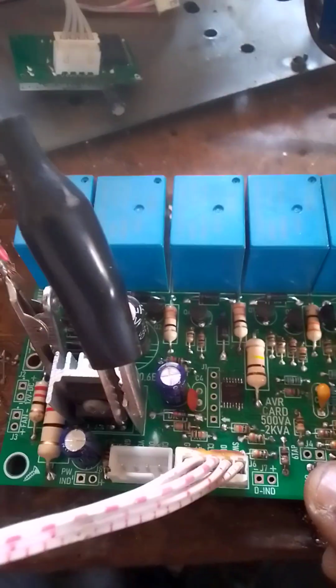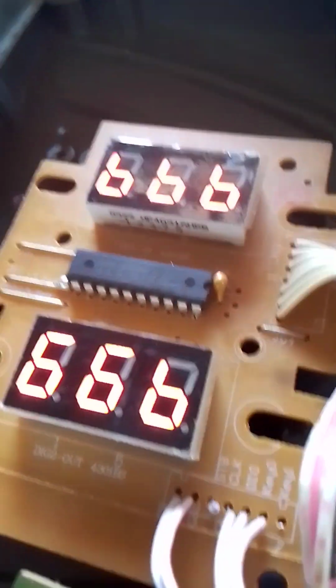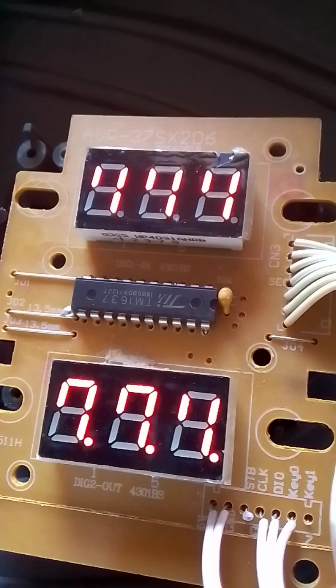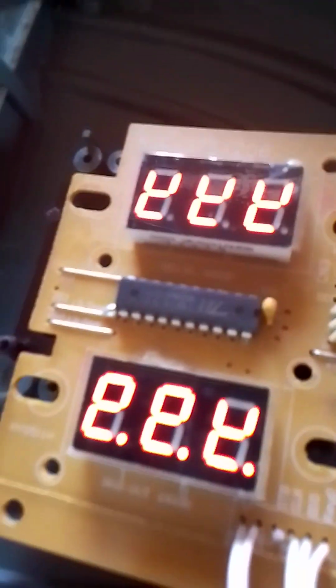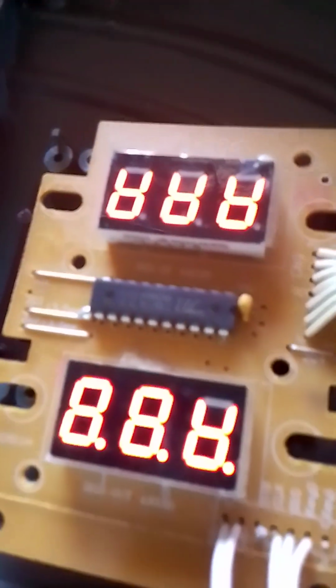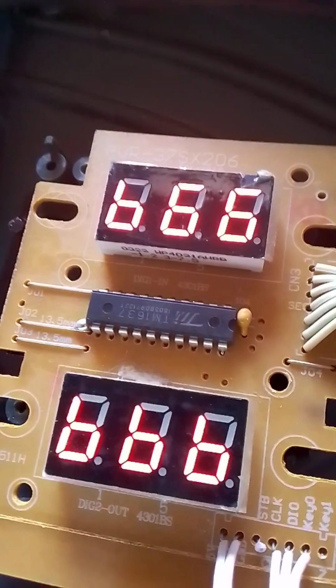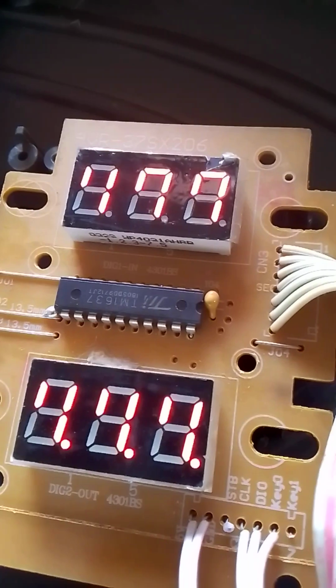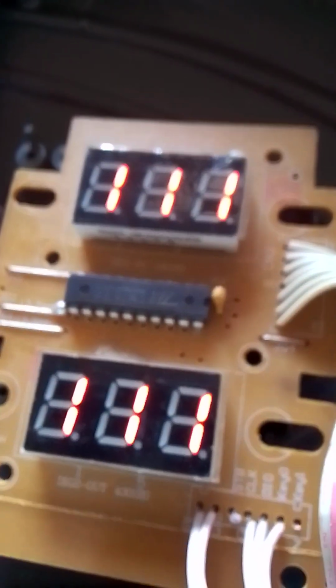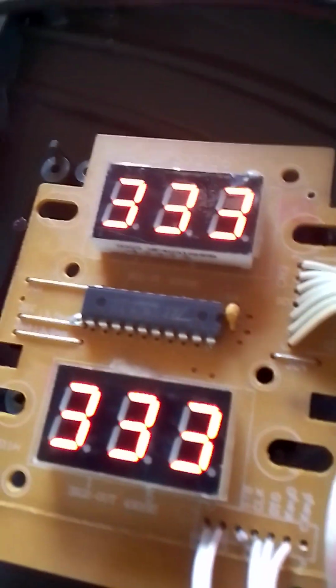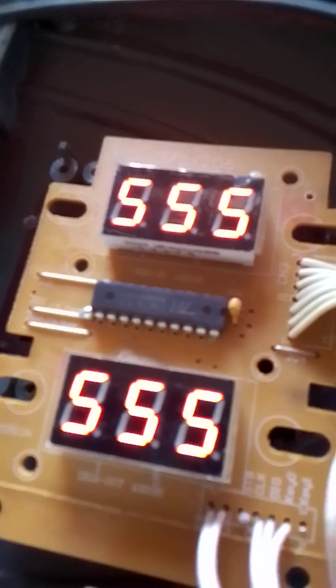Let me try. So I will press it once. Yeah. You can see that the pattern has changed, but yet it doesn't produce any meaningful figure. So let me press it again. I've pressed it again. You can still see. Let me press it again. So now you can see that the value is now readable.